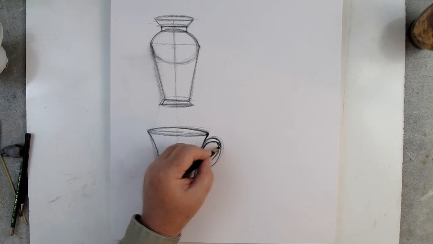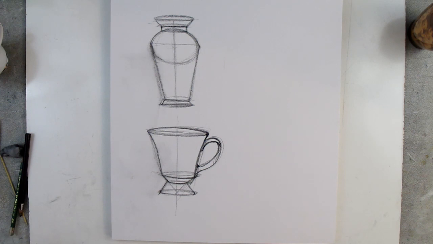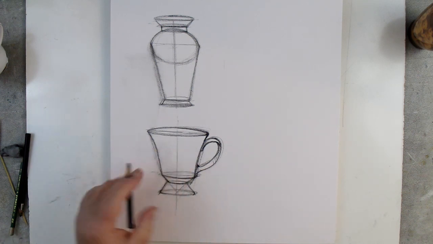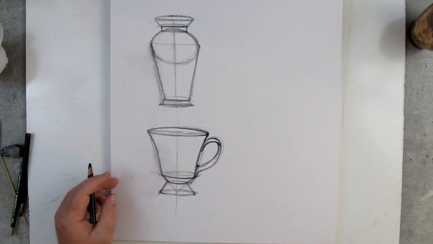This would be a little bit in shadow, and then this is the underside that goes down to the side. But this is the idea for that basic little teacup.